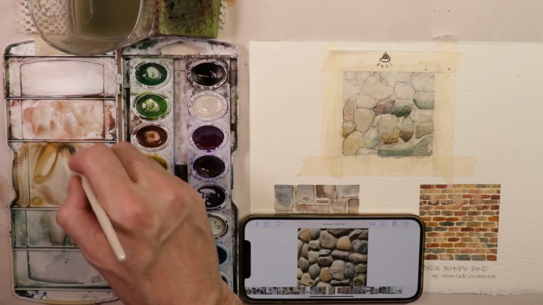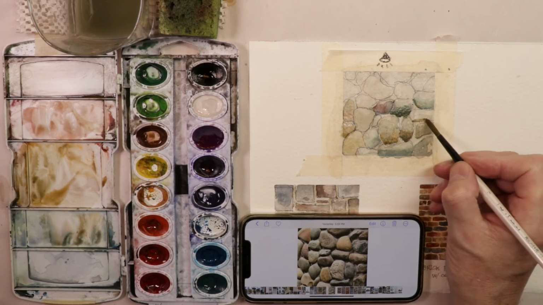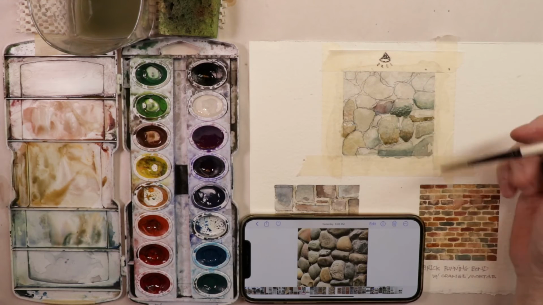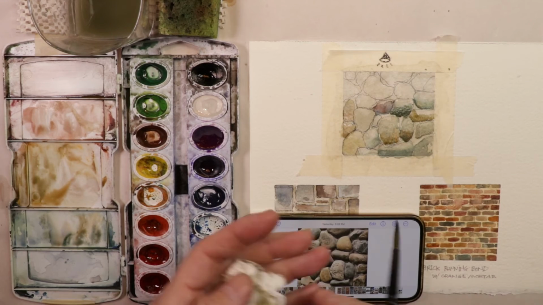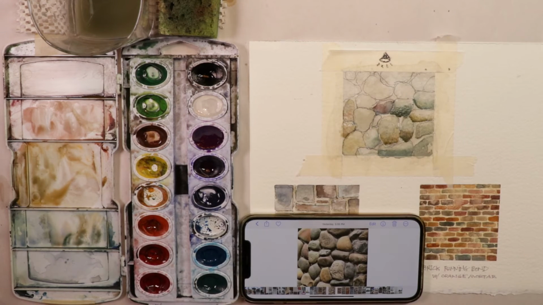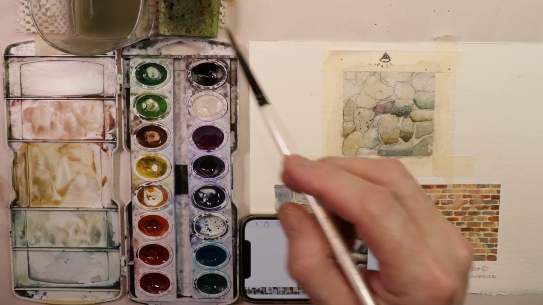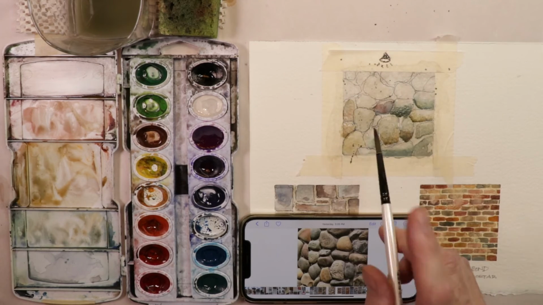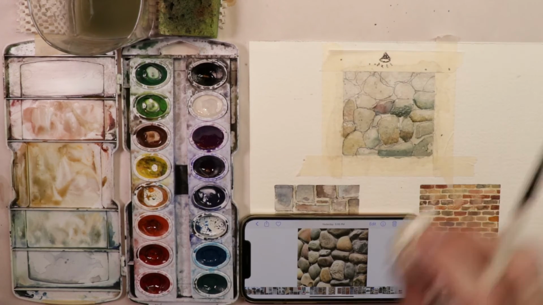And maybe not all of them are going to have that really, really strong shadowing. Some of them might not be as round. Some will be more square across the face of the stone, more square and less round, and that would be where you wouldn't see as much darker shadow underneath the stone itself. It's good to do a little bit of splashing. Gives that feeling of stone.